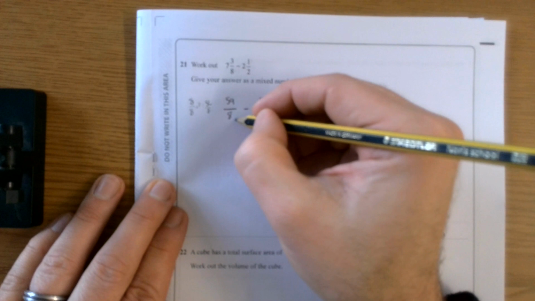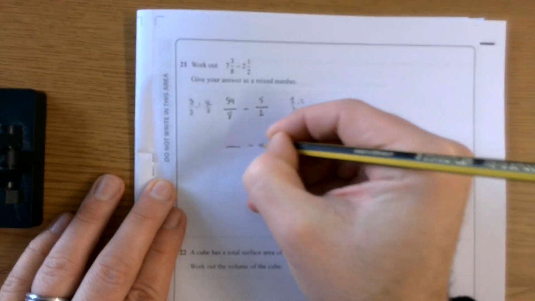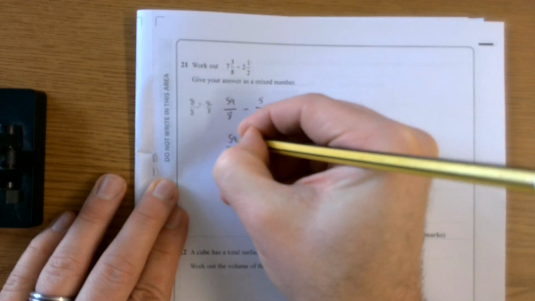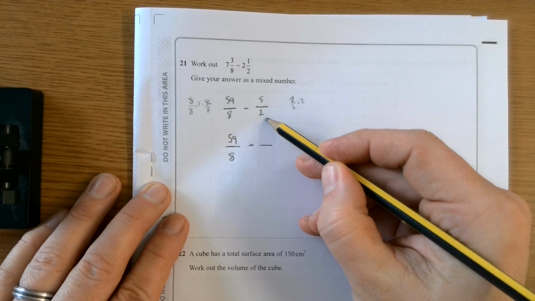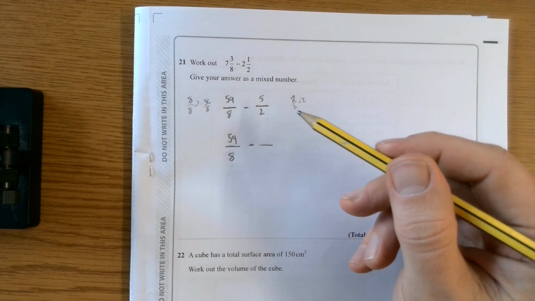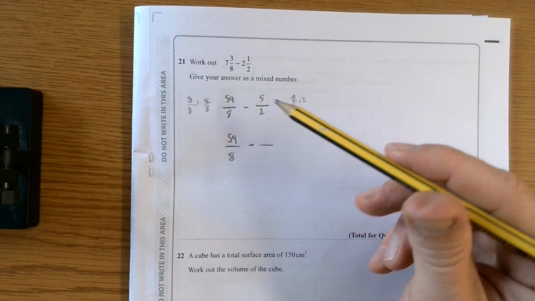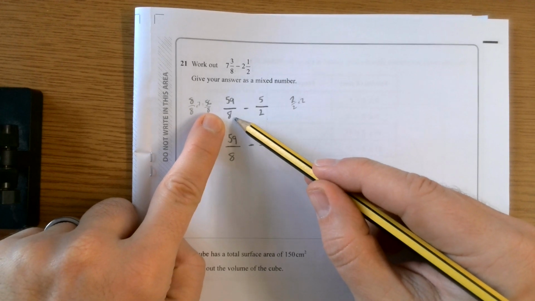Now, when I'm trying to do an addition or a subtraction of fractions, I always want my denominators to be the same. Now, if I went up in my 2 times table, and I went up in my 8 times table, what number could I get to? Well, I could get to 16 or 24 or 32, but probably the easiest one to get to is just the number 8, because I'm already there once.